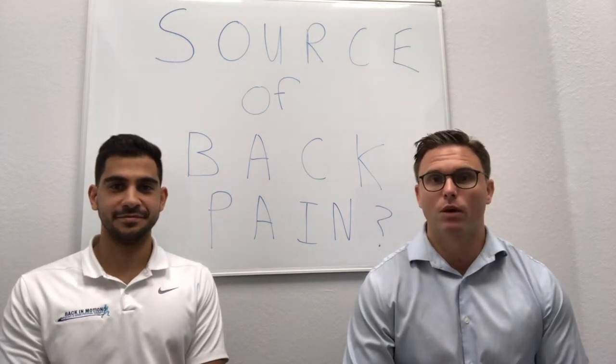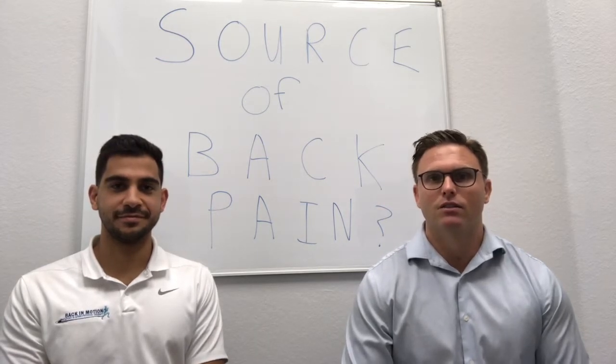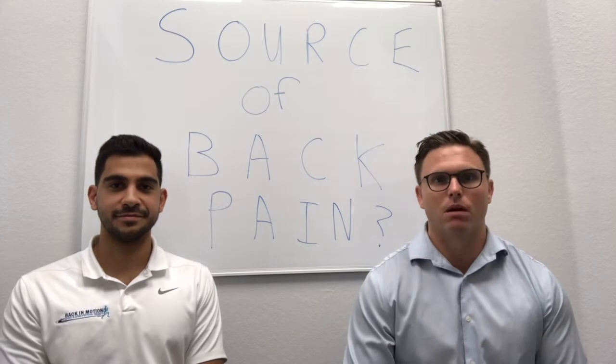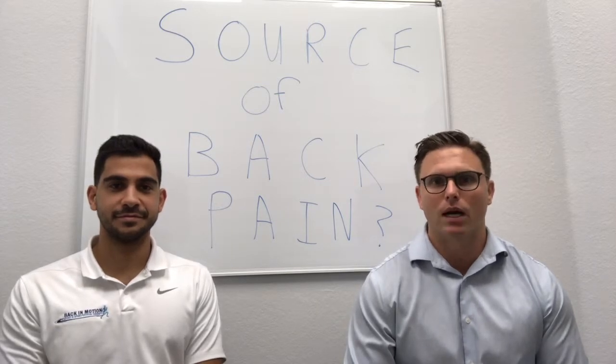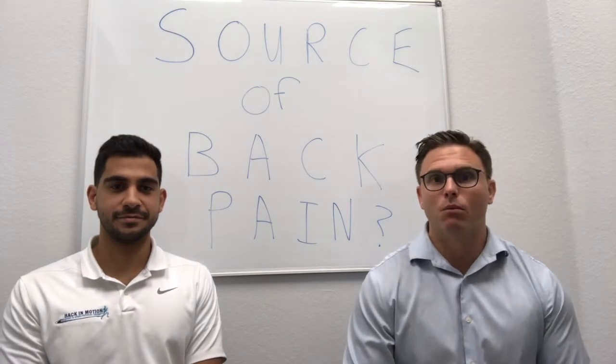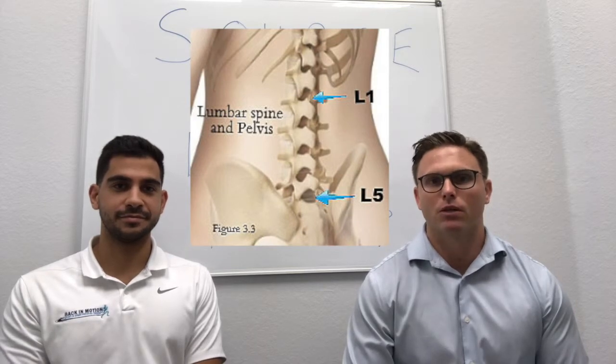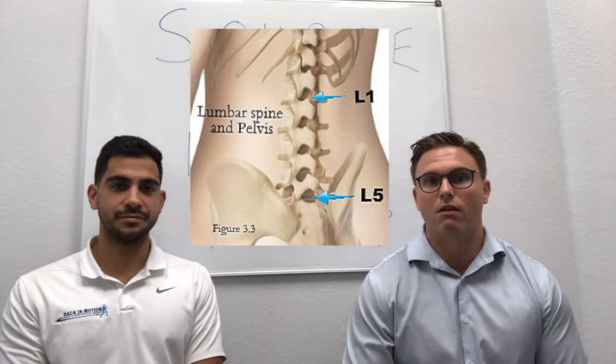So, before we go into that, I think we need to tell you exactly what lower back pain is, because a lot of people sometimes think they have lower back pain, but they don't actually have back pain. So lower back pain really should be from L1 to L5 of your spine. L1 to L5 basically means the different levels of your spine. So you've got 5 different vertebrae.